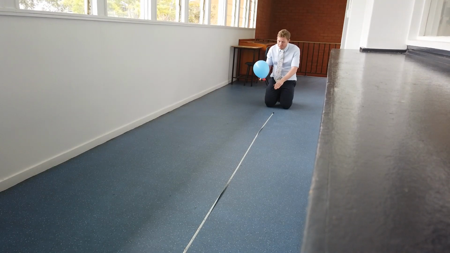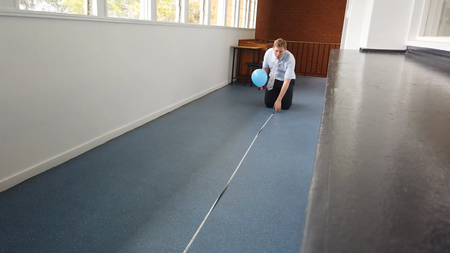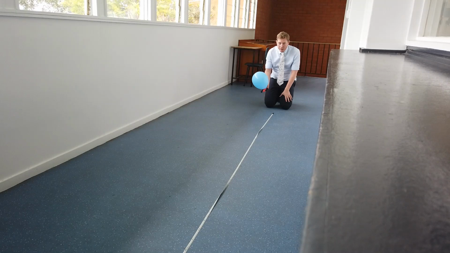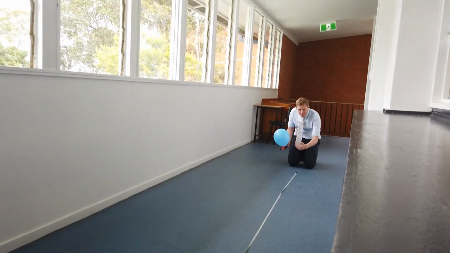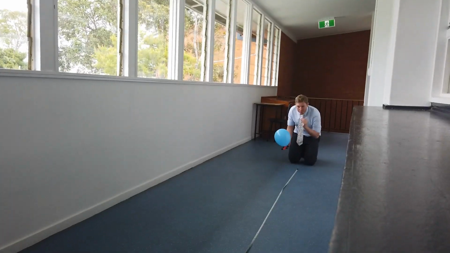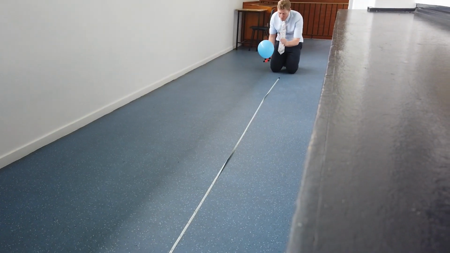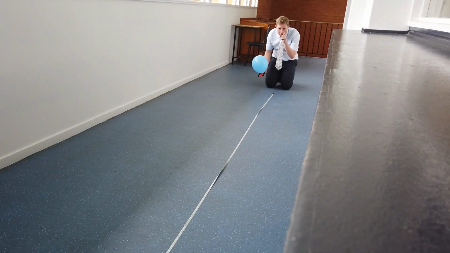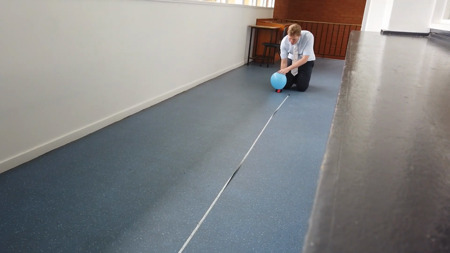This time I have already set out my measuring tape. Hopefully it doesn't run into it. And in a second, I'm going to do the same thing I did last time. I'm going to start at the same point that I started last time. I'm going to let it go and see what happens. I've got my theories. What are yours?